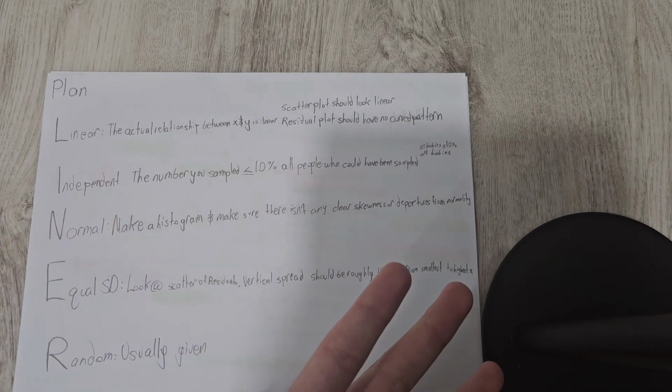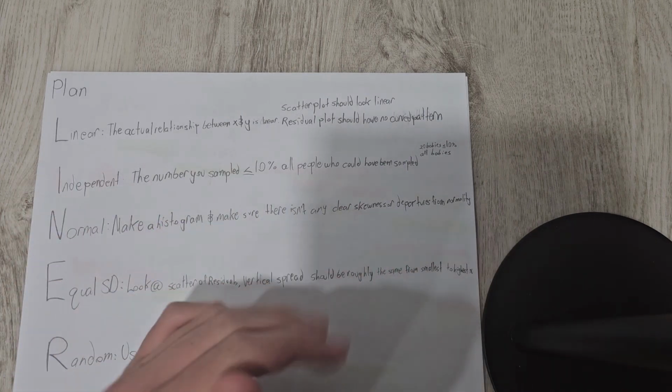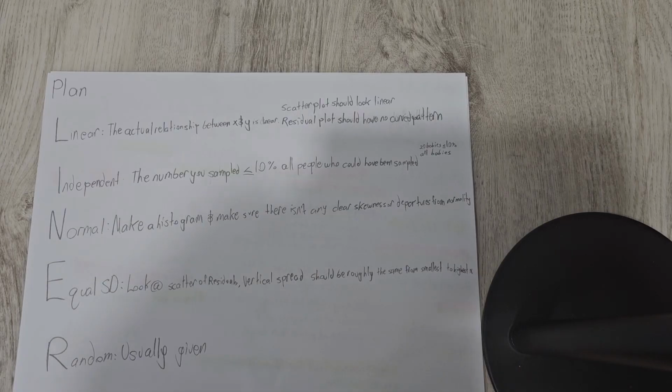And you're going to check your residual plot. If there's a pattern like a parabola, or x to the power of 3, or an exponential, just anything, that means this doesn't work. We can confidently say that this is not going to work. We're not going to be able to carry on with this.